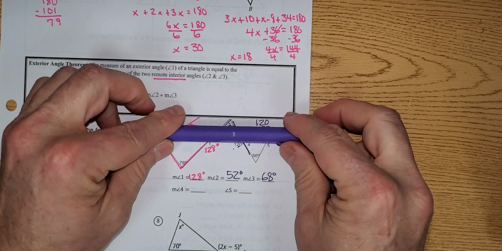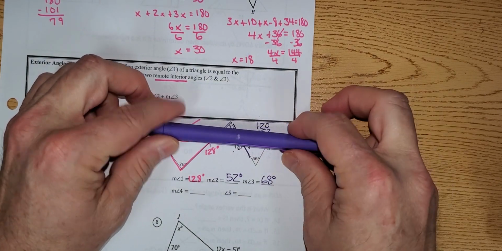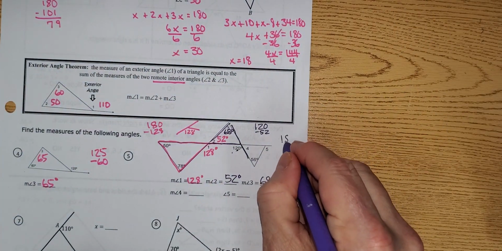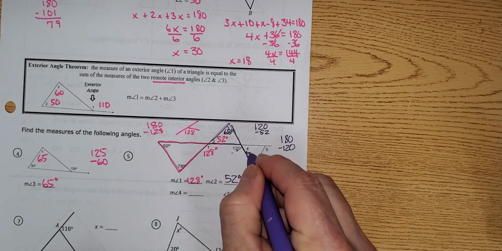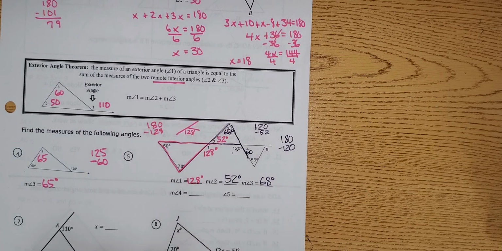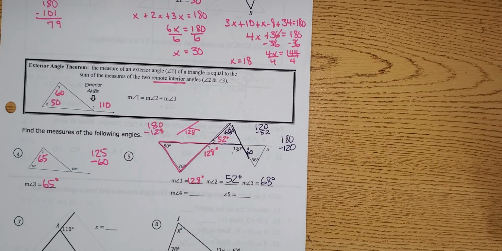That's a straight line. It's just an upside down linear pair, right? So 180 minus 120 is, of course, 60, right? So angle 4 is 60. And then, once again, wish I had another color pen, but I don't. I'll just use this one.